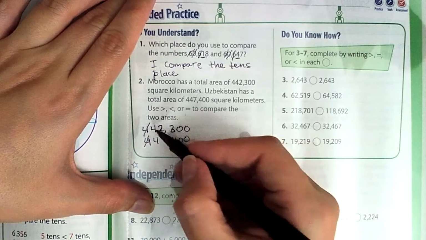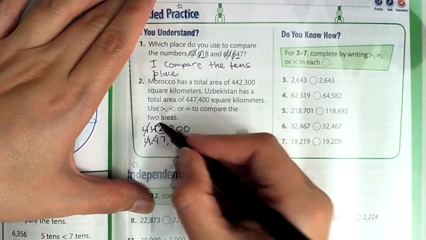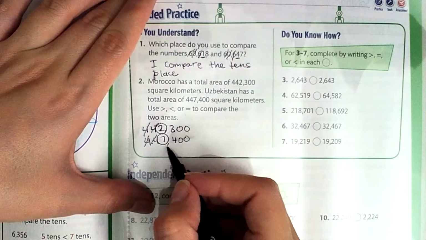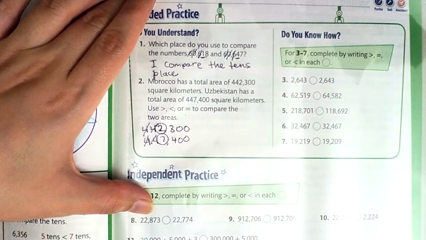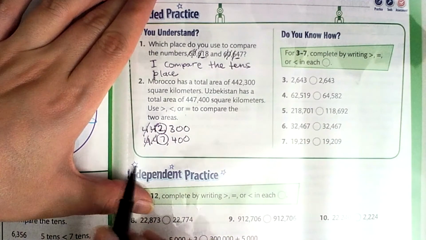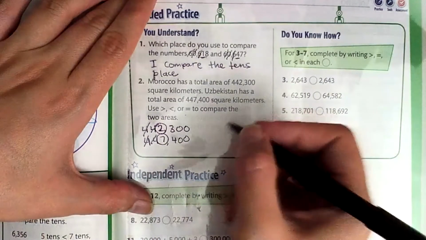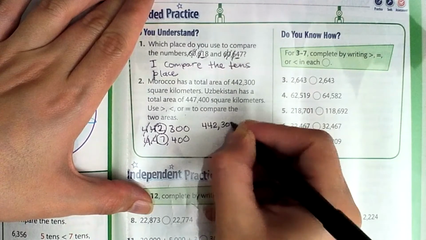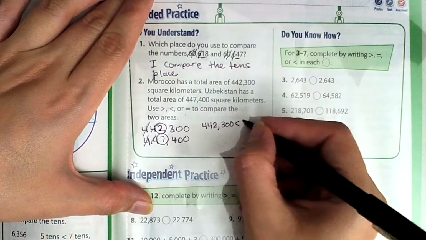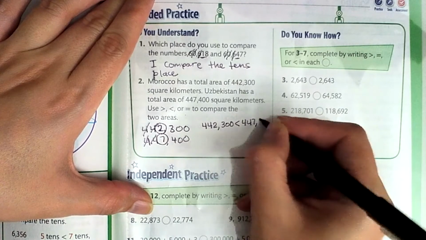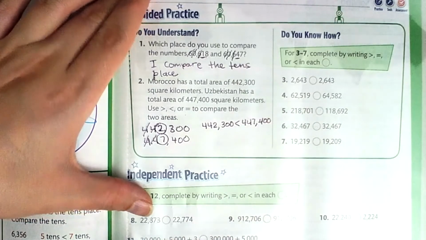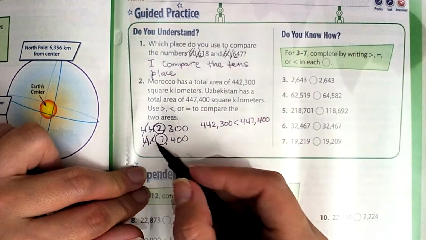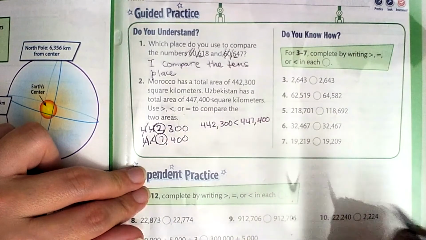Look at the digits, keep crossing them out until I get to a digit that's different. So now over here in the thousands place, I see that I have a 7 in one of them and a 2 in the other. That's it. I stop right here because I know 7 is greater than 2. So over here I can say 442,300 is less than 447,400. Now I've compared the two areas. So I used what I knew, I lined up my place values, and I did my comparison.